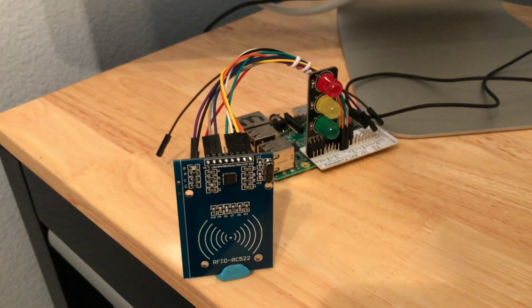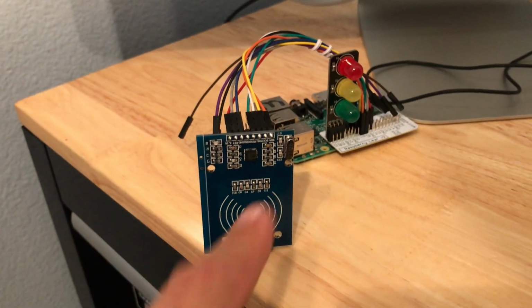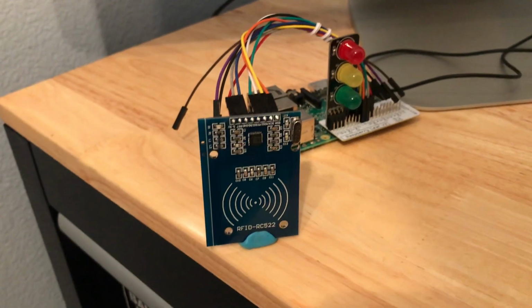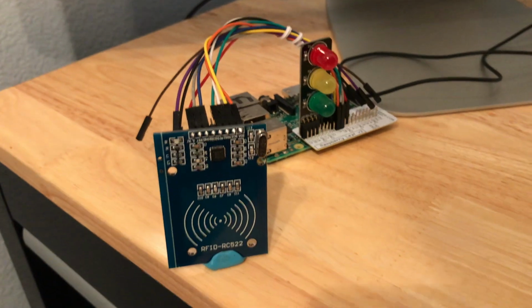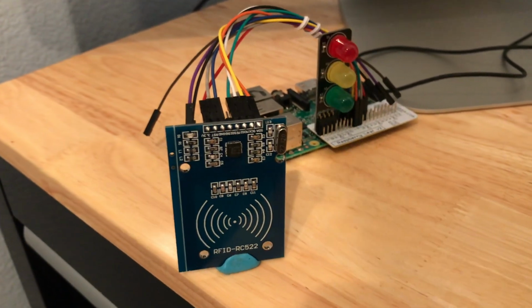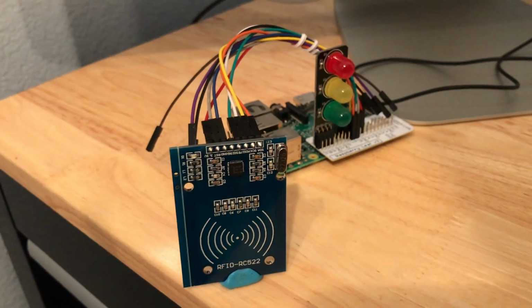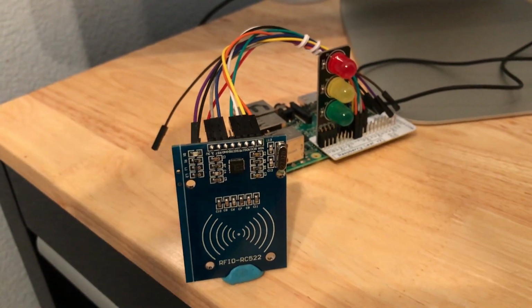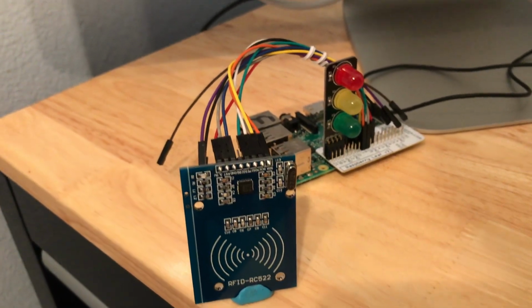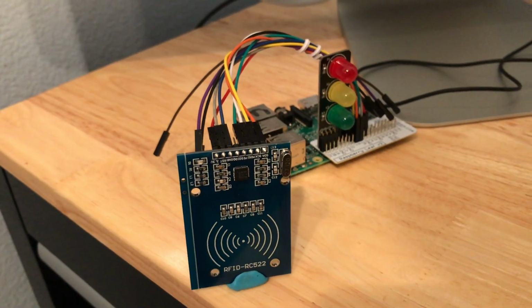Those will show red normally, and then you present a card to the card reader here. If you have a valid pass associated with that card in Redis, the lights are going to go green and you're going to hear a noise and it's going to let you in. If you do the same and you do not have a valid pass associated with it, the lights will flash red and you'll hear a buzzer noise and you wouldn't be allowed into the system.